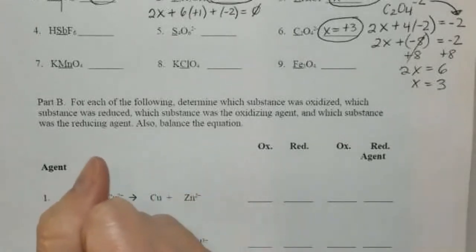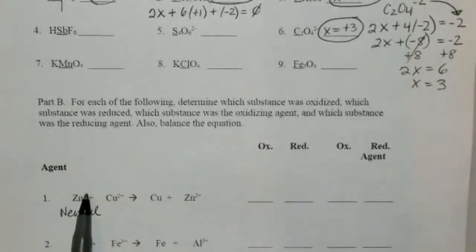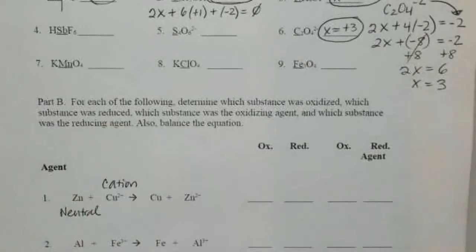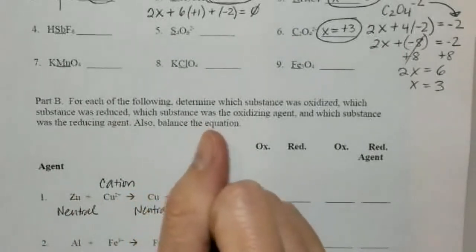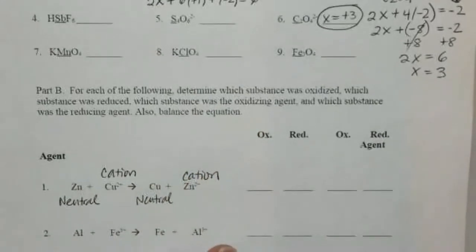Your zinc starts out as neutral. It's by itself. There's no charge indicated, so that means it's got no charge. The copper +2, obviously that is a cation, right? A positive ion. And in single displacement, what happens is the cation becomes the neutral, and the neutral zinc became the cation, the +2.